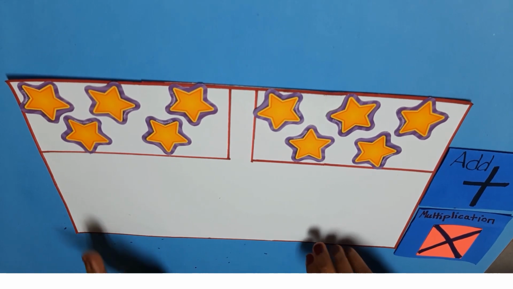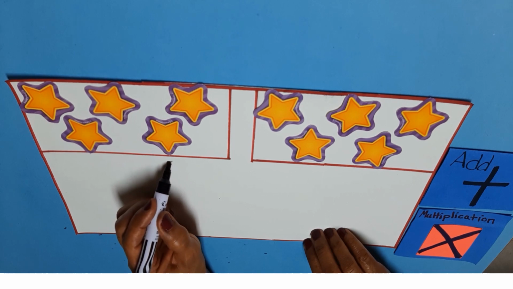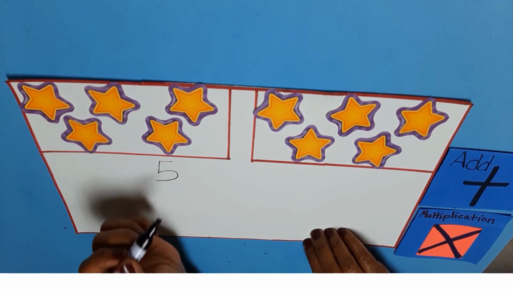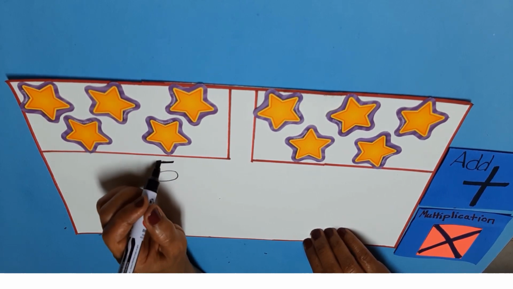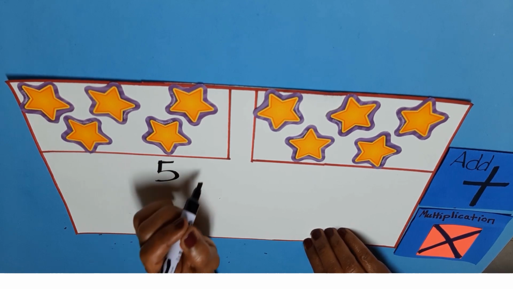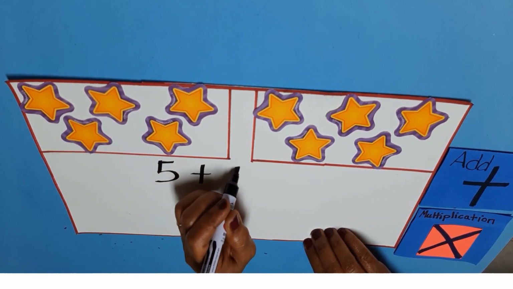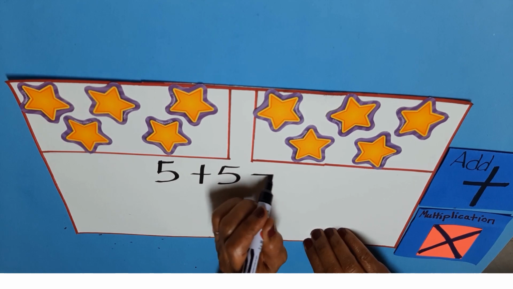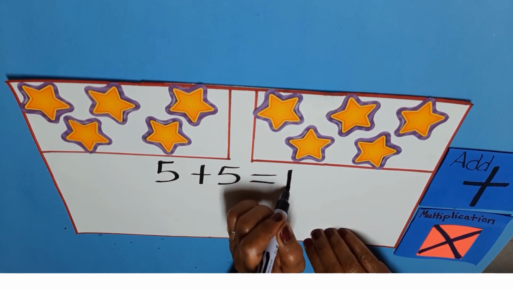So we can write it as 5 plus 5 equals 10.